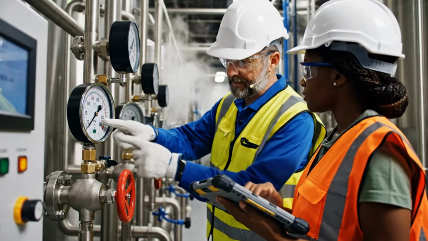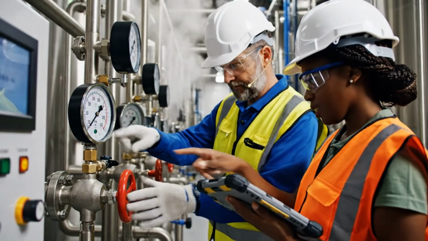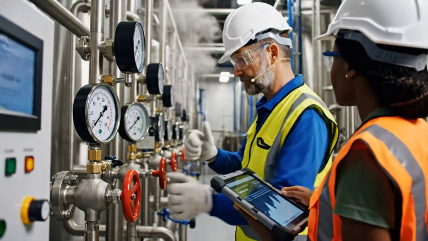The pressure is holding steady at 52 psi. Recovery rates look excellent on the tablet.